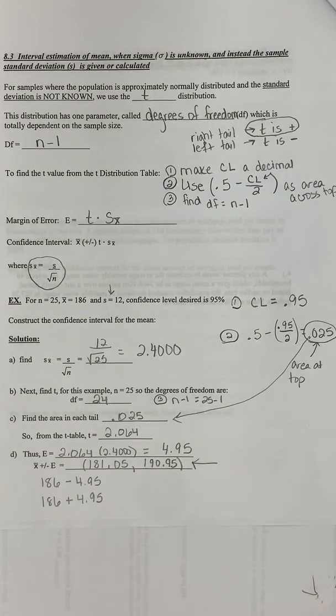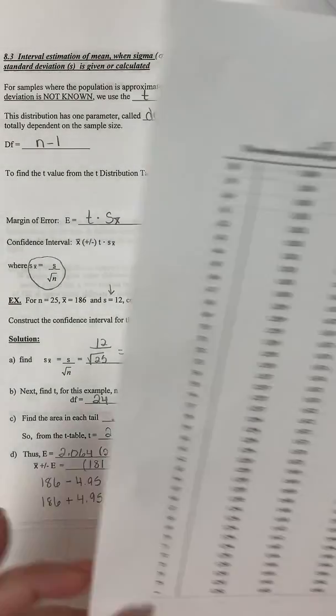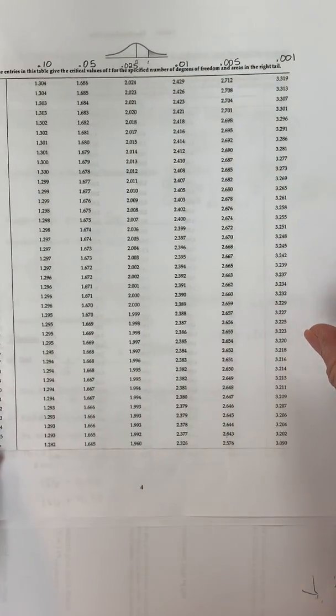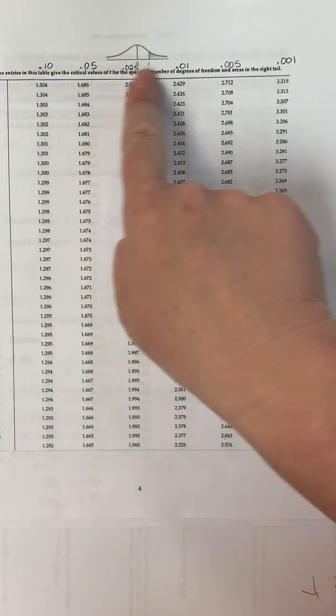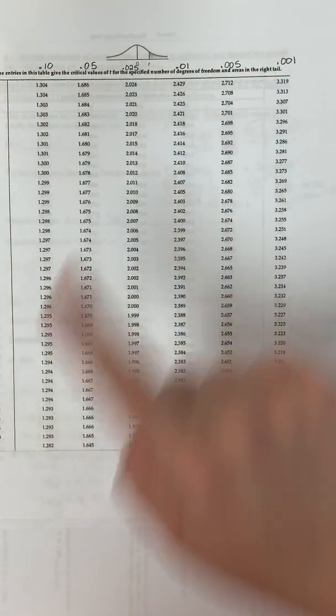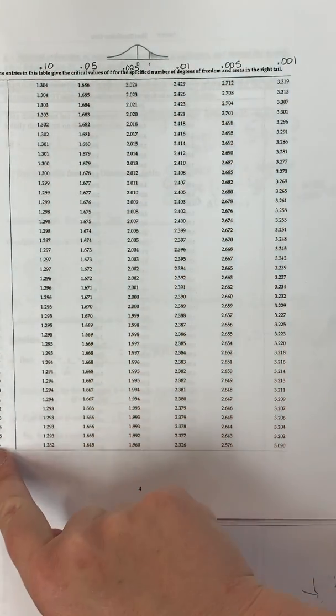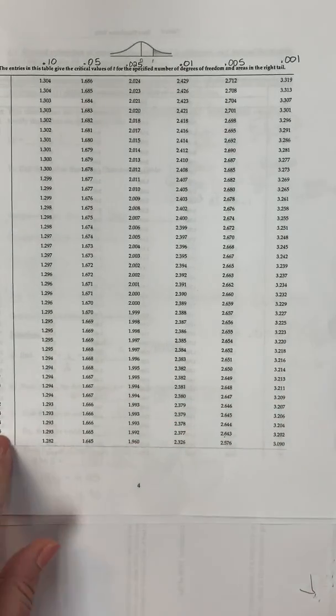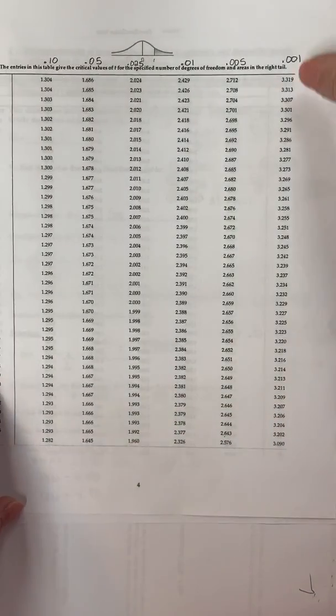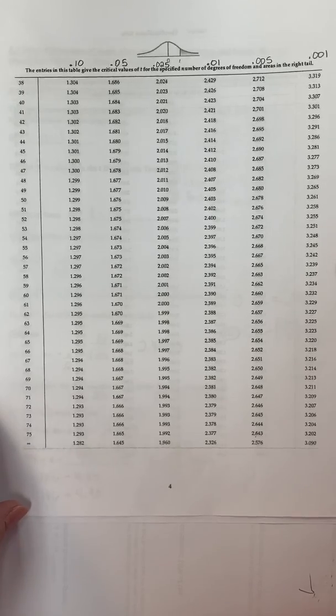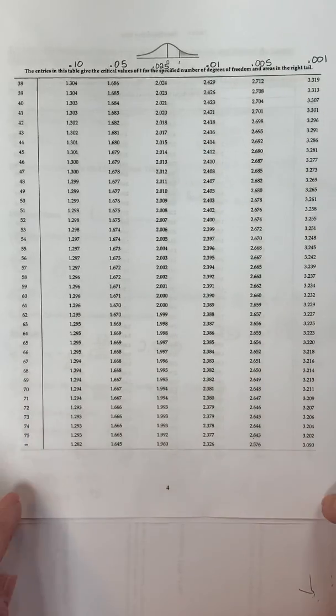Now I did want to talk to you a little bit about the chart. If you turn it over, we only have what we have here with our areas. But if you continue down your degrees of freedom, notice we only get to about 75. Well, I guess it would help if I moved it so you could see it.